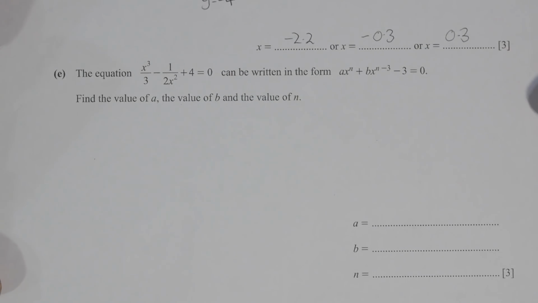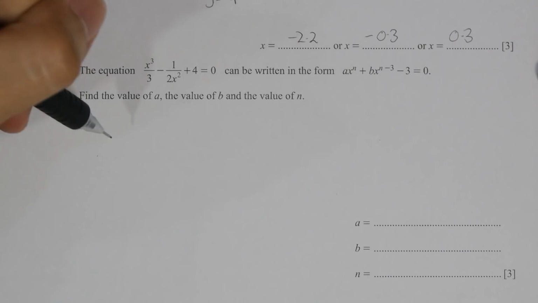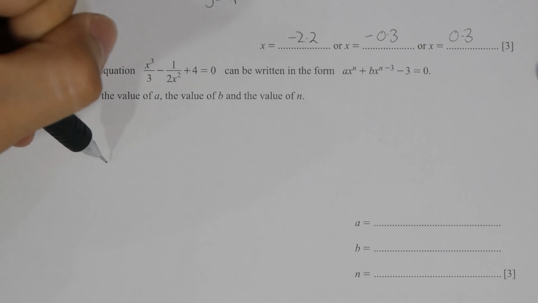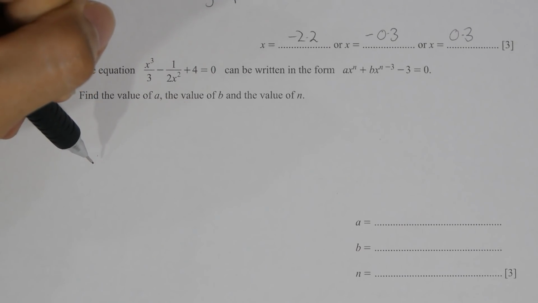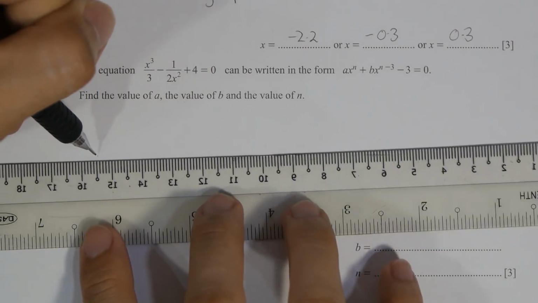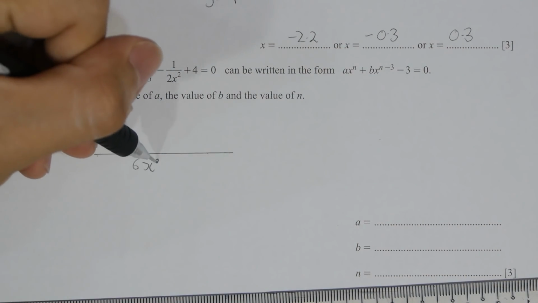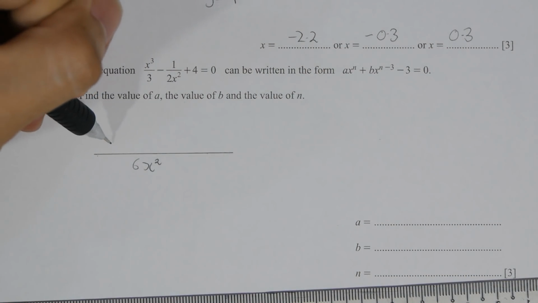As for part E, simply change their denominators into the same. Then after you shift the 6x squared to the other side, you will get a as 2, n is 5, b is 24.